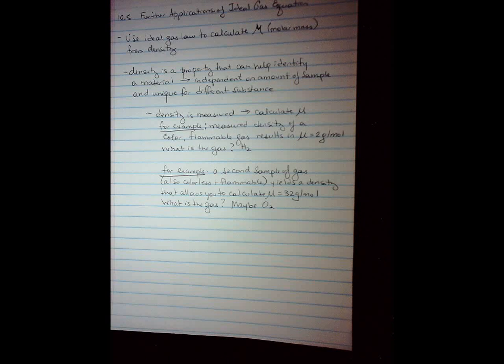Could it be something else? Maybe. What if it was an organic hydrocarbon? Could it be an organic hydrocarbon? How many carbons could that hydrocarbon have max? How much does carbon weigh? 12. So let's think about that. Could this hydrocarbon have 2 carbons in it? Could it have 3 carbons? So it could have 2 carbons, but it can't have 3 carbons because 3 times 12 is 36, and that's too big, right?